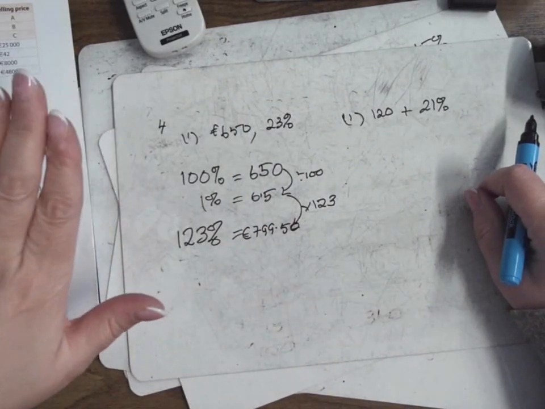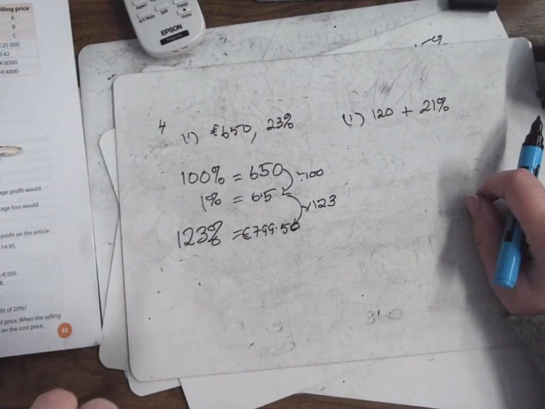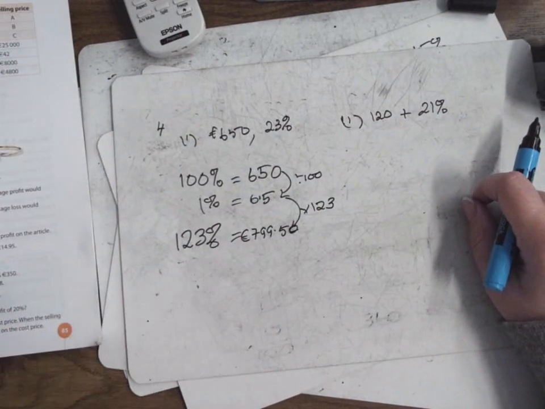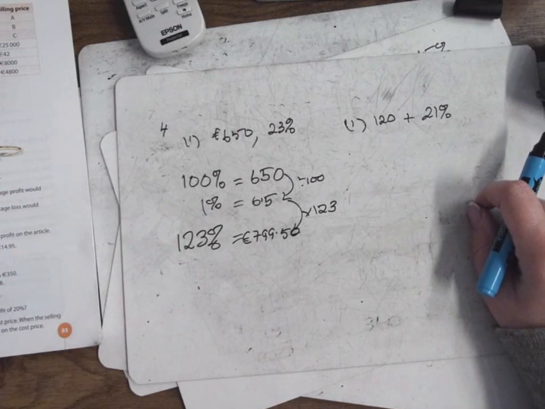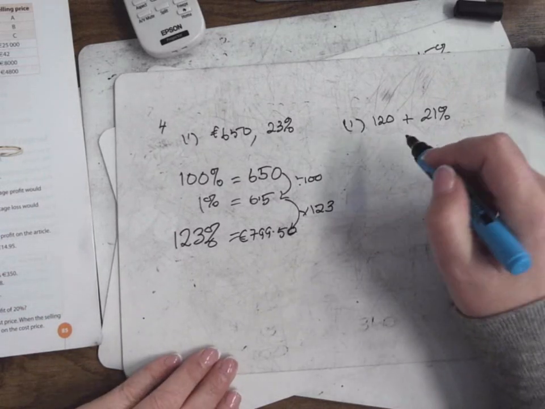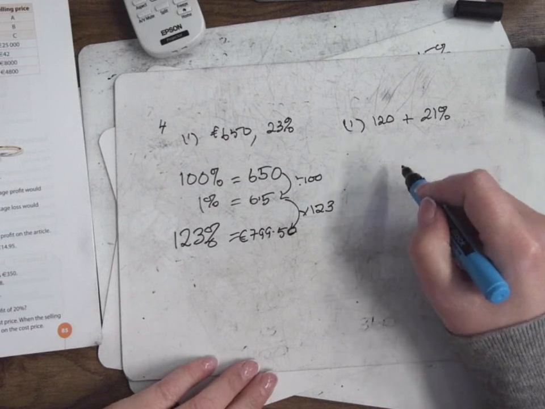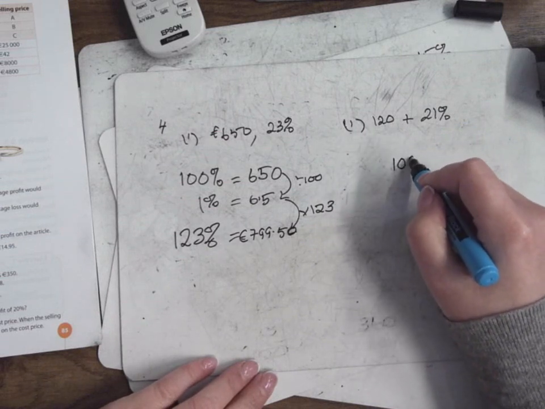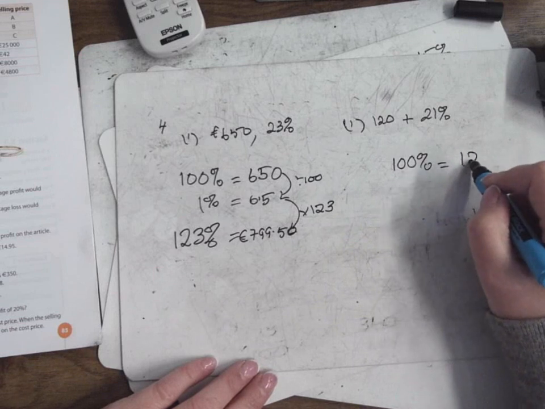Okay, but the reason is I kind of want you to do it this way because when it comes to the harder questions, this is the way you'll have to do it. So if we have one method, we're more likely to remember how to do it. Is that okay? Right, over here it's a games console, 120, so that means 100% is equal to 120 euros.